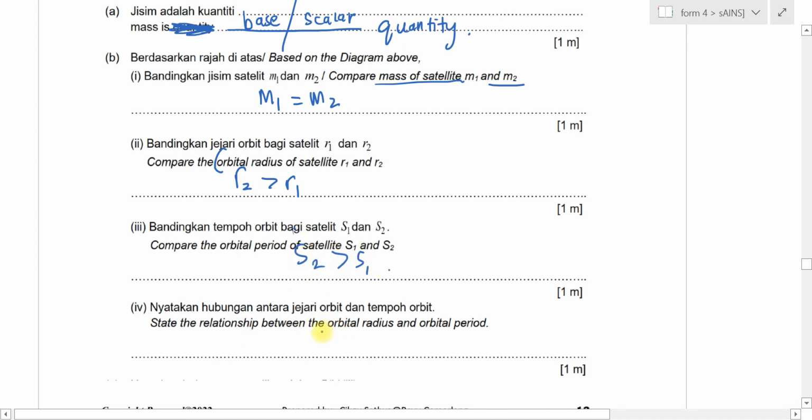Relationship between orbital radius and orbital period. When the orbital radius is longer, the orbital period is also longer. Okay, longer. Kalau radius kan, kalau baik kamu cakap bigger. When the orbital radius is bigger, then the orbital period is longer. Or bigger the orbital radius, longer the orbital period. Okay.